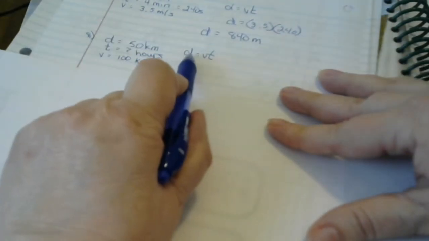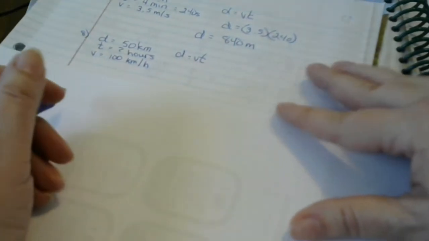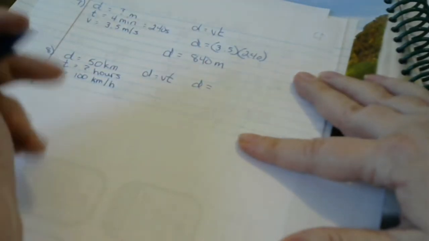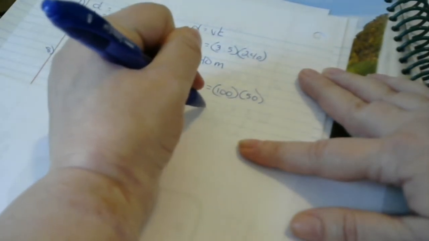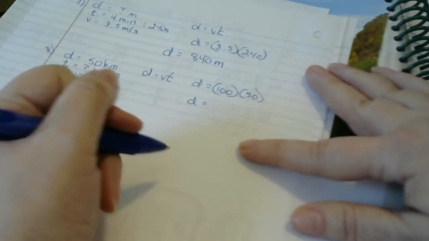And again, you're using distance equals velocity times time, just like the other ones. So this is going to be D equals 100 times 50. Okay, so D is going to be equal to 0.5 hours.